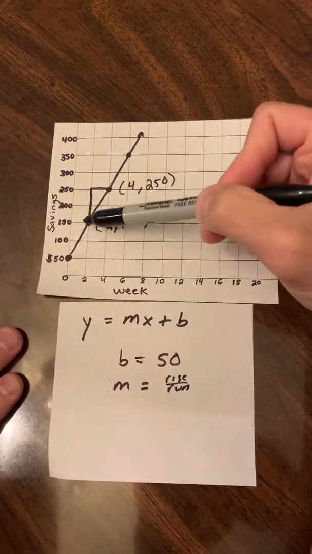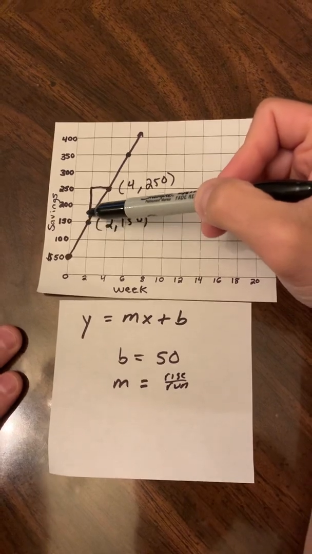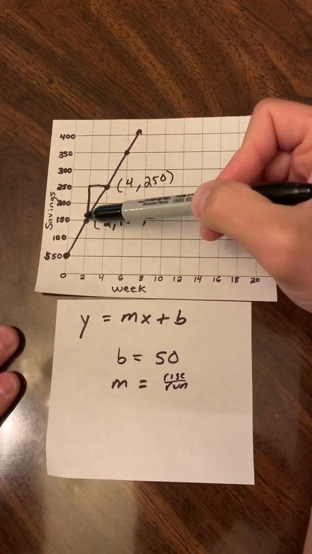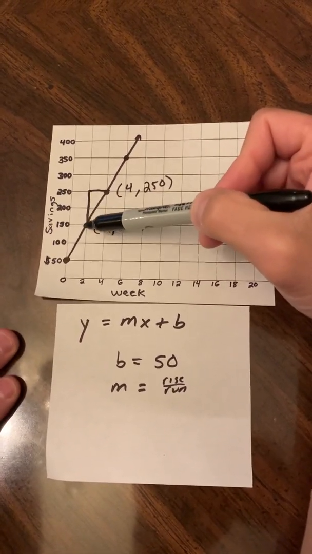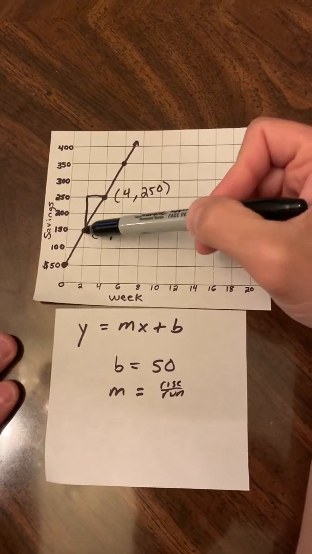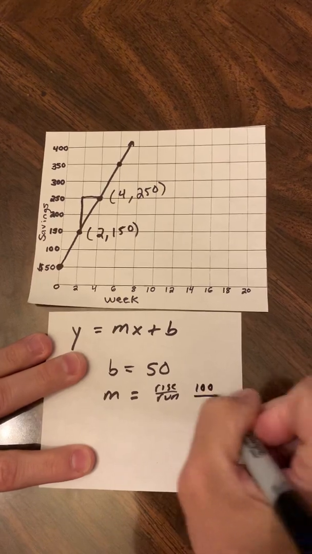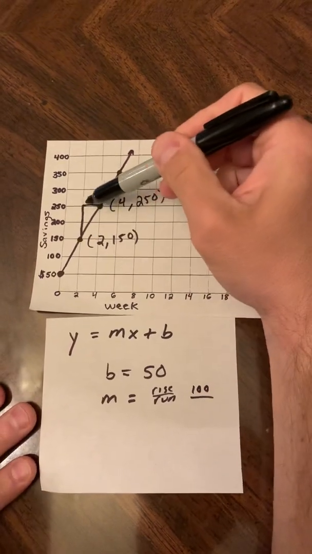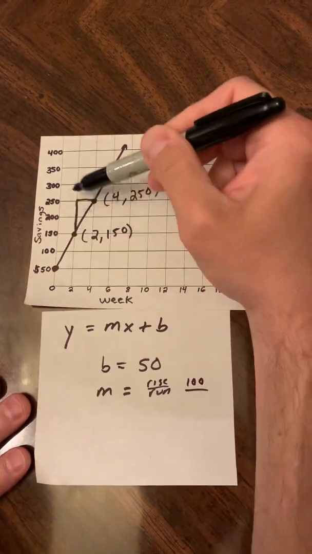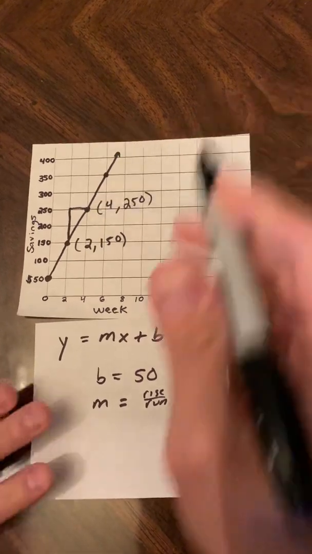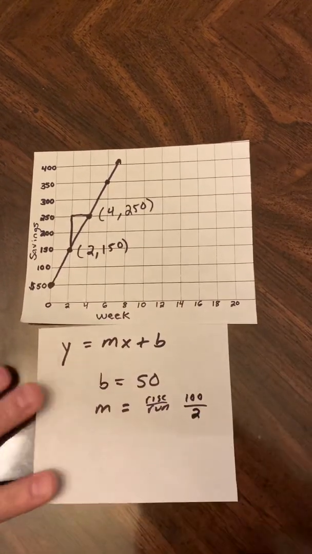So we can see it's at 150. It only looks like it went up 2 boxes, but be careful. Each of these boxes is worth $50, right? So it went up 50 and then another 50. So really, the rise is $100. And this is over 1 box, which these are going by 2. So this is a jump of 2 to the right. So that is our run is 2, all right?